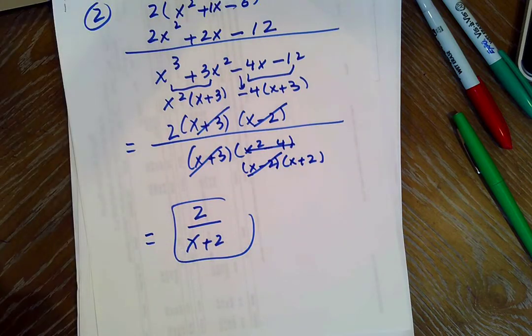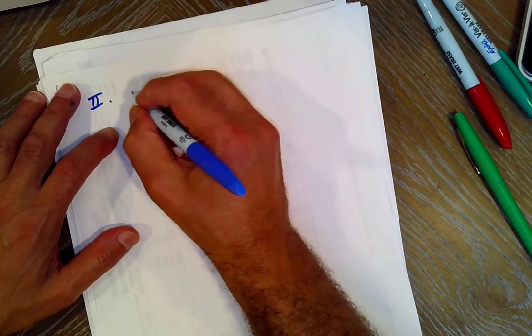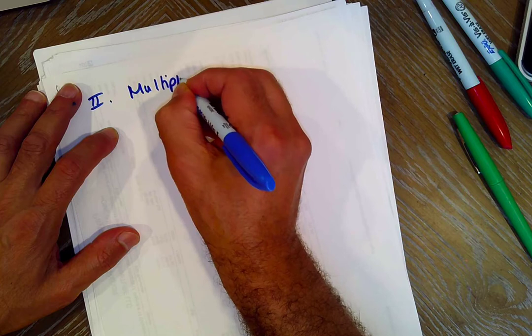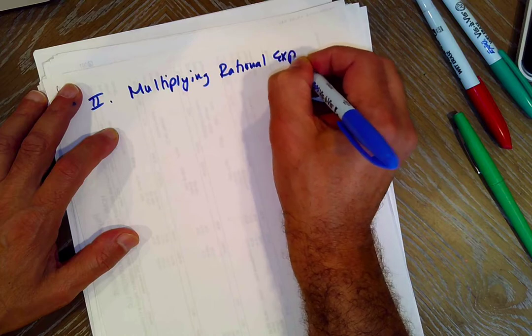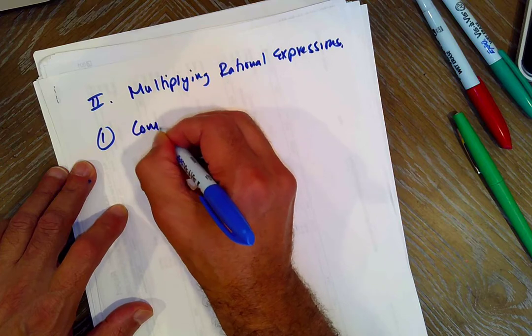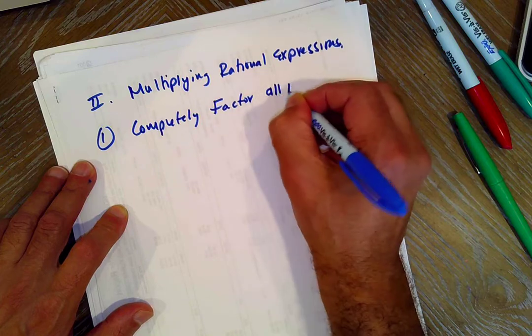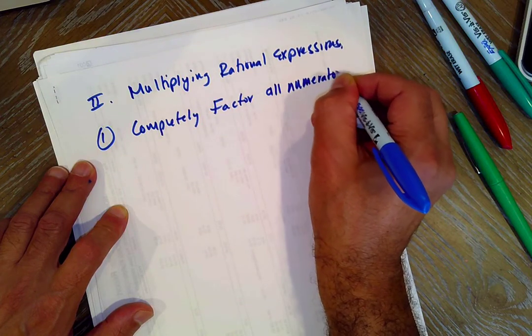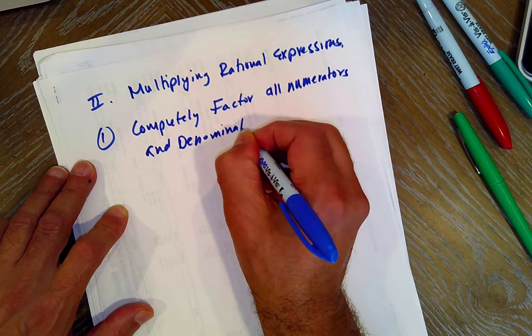Alright, so we've done domain of rational functions, and we just finished simplifying rational expressions, and now we're going to talk about multiplying rational expressions. So to do that, we completely factor all numerators and all denominators. Everything has to be factored if possible.